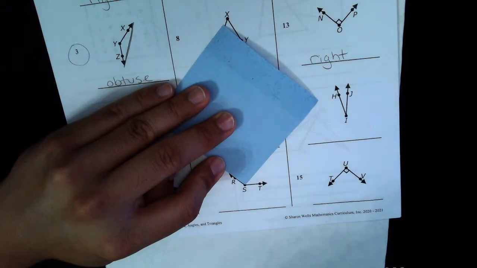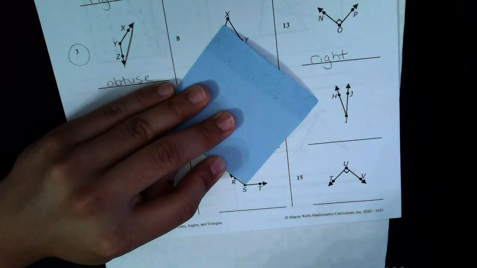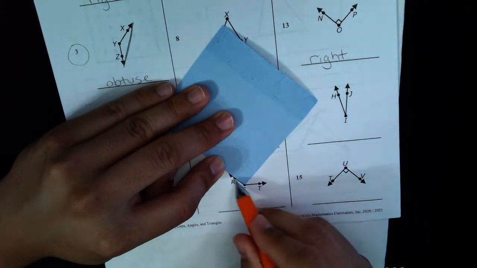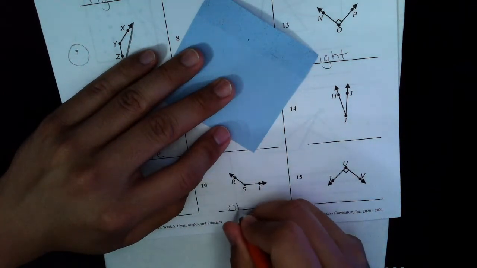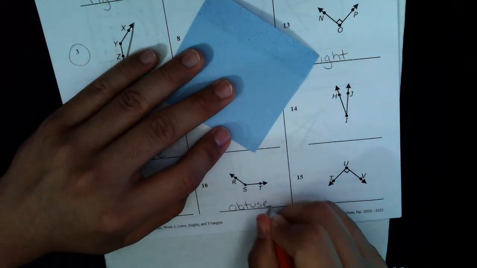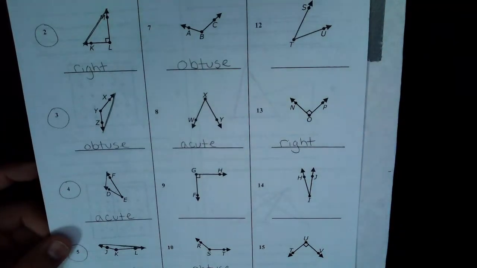Angle 10. Bailey? What kind of angle do I have here for angle 10? Obtuse. An obtuse angle. The angle is too big for my sticky note. I've got all this extra room. Obtuse angle. Okay?